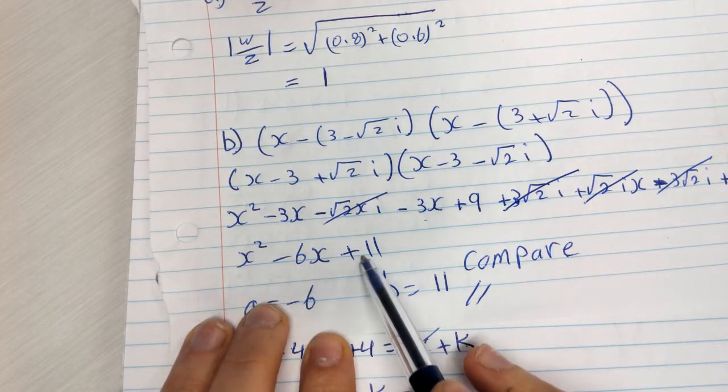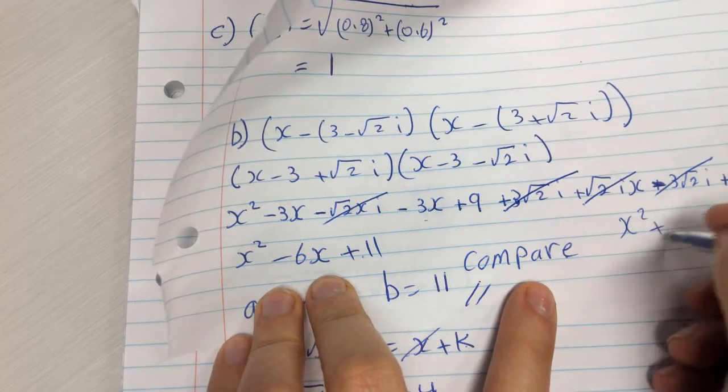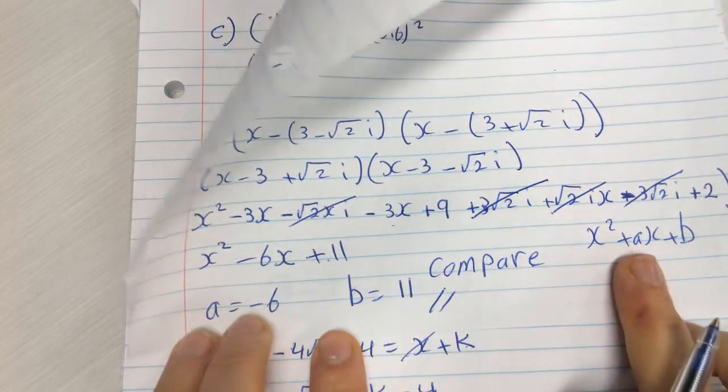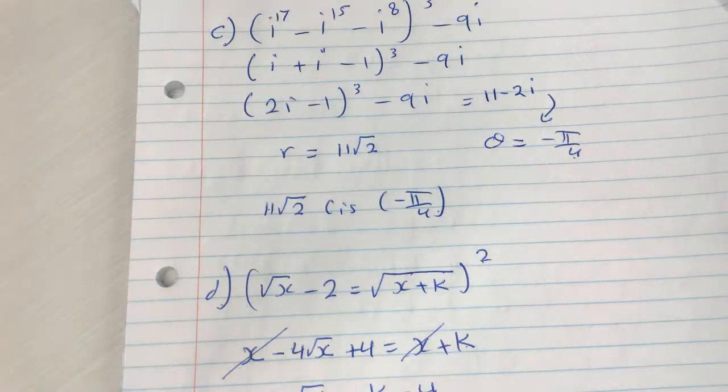Now, if I write this and compare it to the given equation, which is x squared plus ax plus b, and I compare, it means a is -6, b is -5.